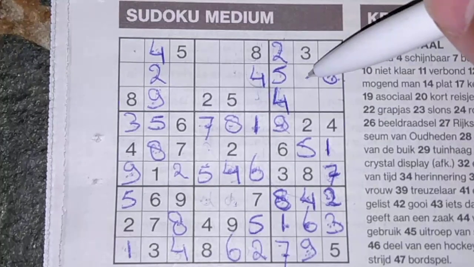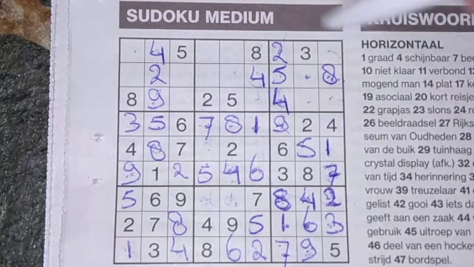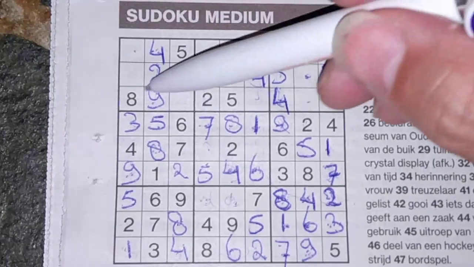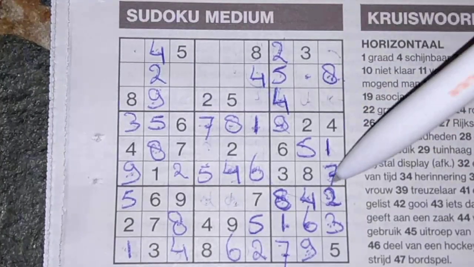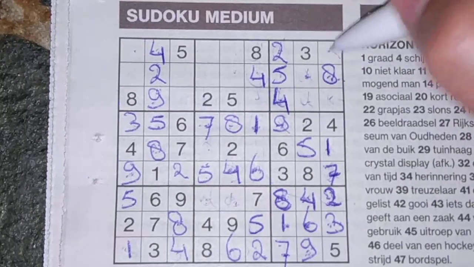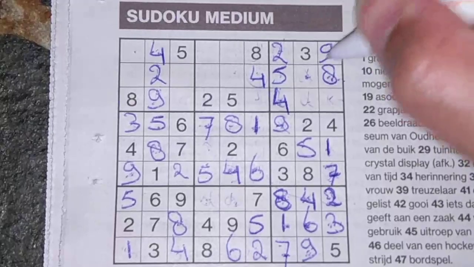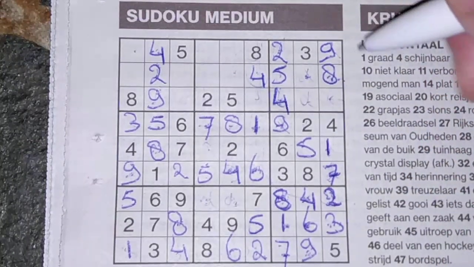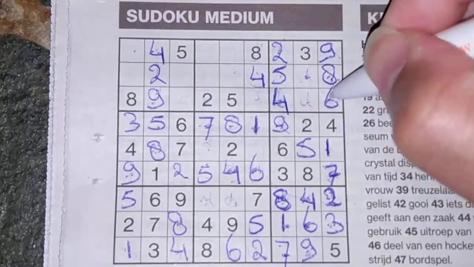4 missing numbers in this big square. One of the missing numbers is a 9. We have a 9 here, no 9 in these 2 boxes. There are 9, no 9 in those 2 boxes. 1 box left for the 9, should be here. 1 box left in the last column, should be the number 6. Yes.